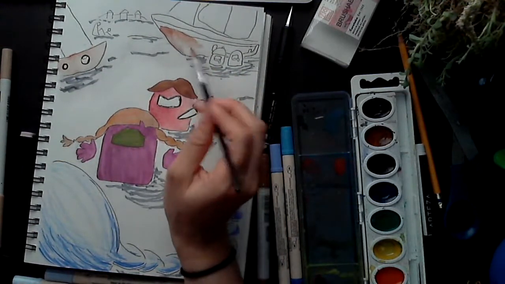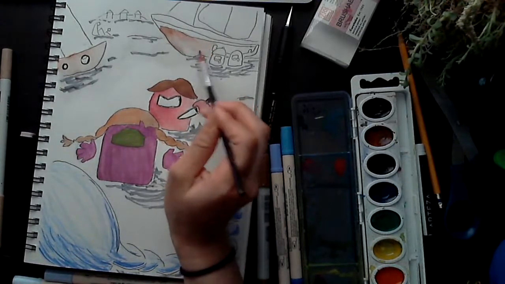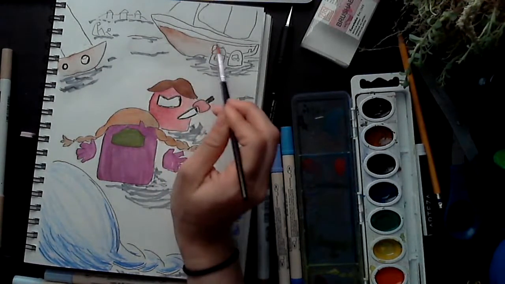Oh my gosh, emoji storm. Everybody take cover. All right.